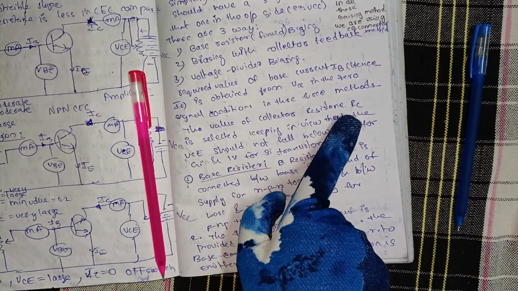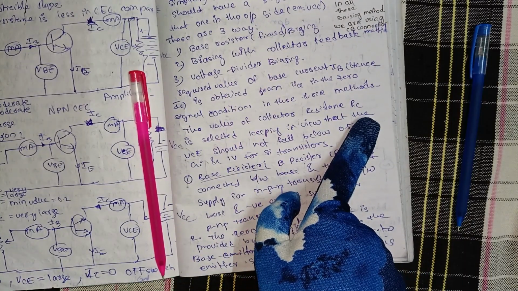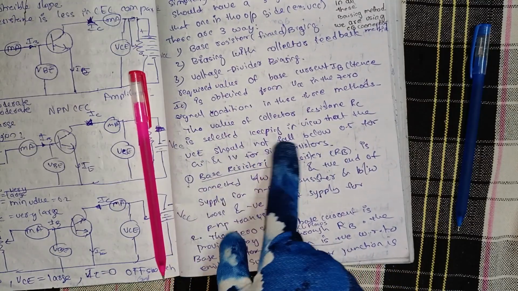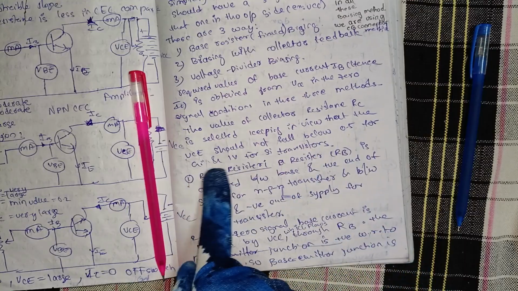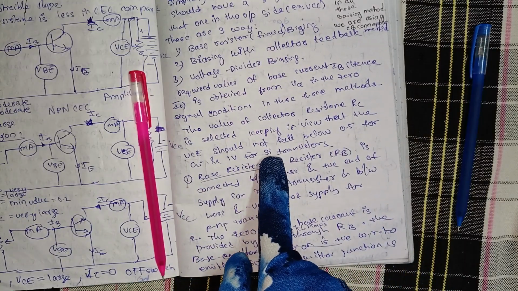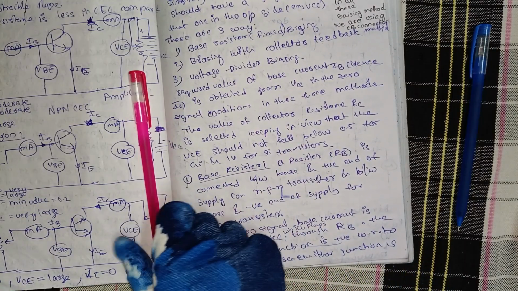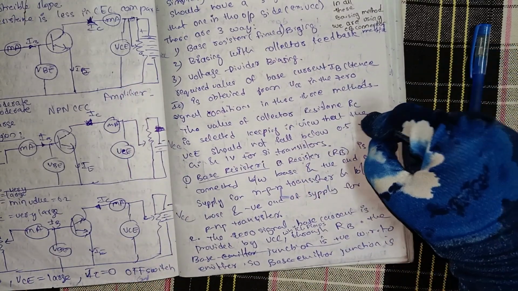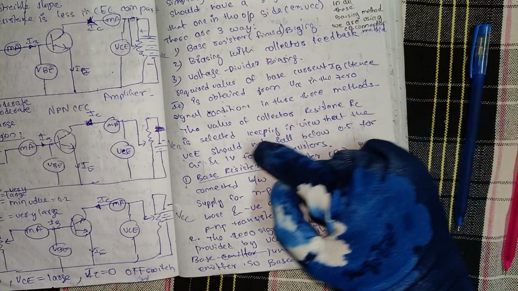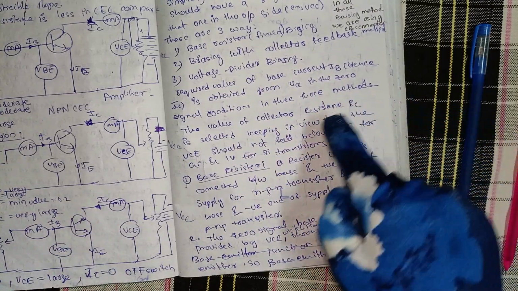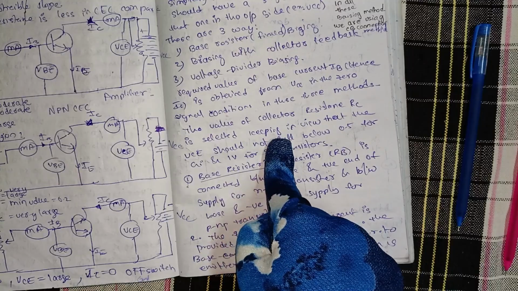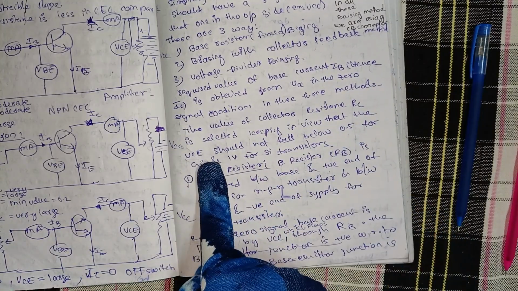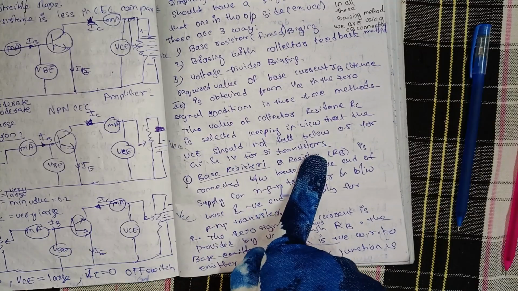Then the value of collector resistance RC is selected keeping in view that VCE should not fall below 0.5 volts for germanium and 1 volt for silicon transistors. We have to understand this carefully.